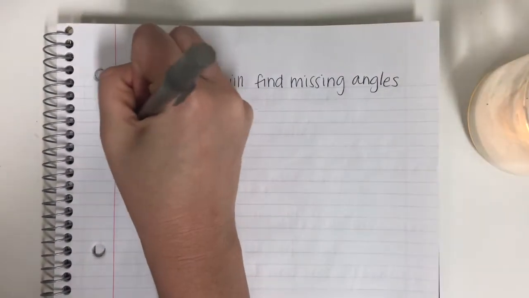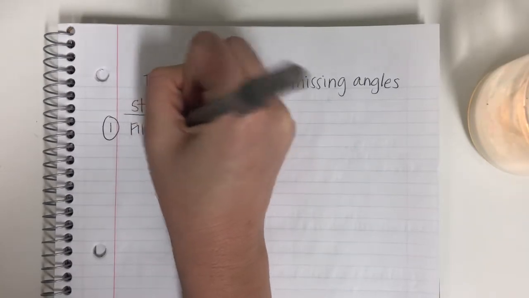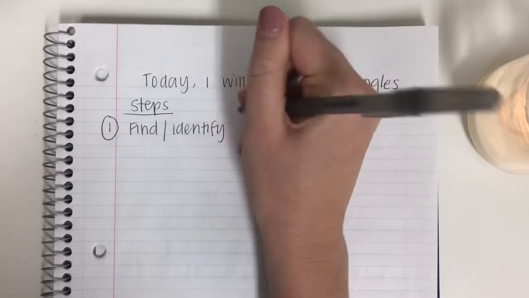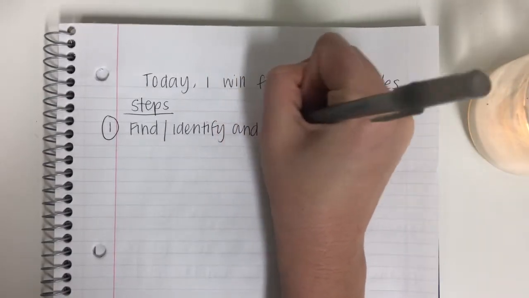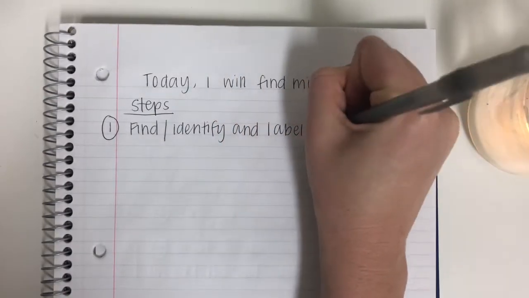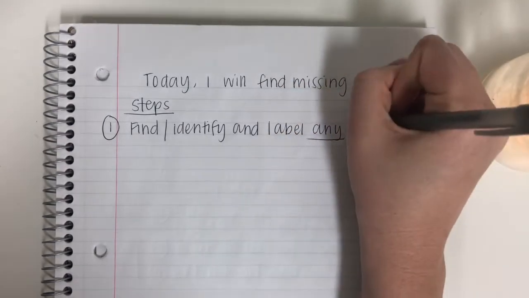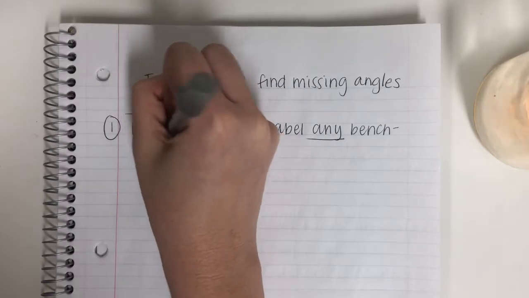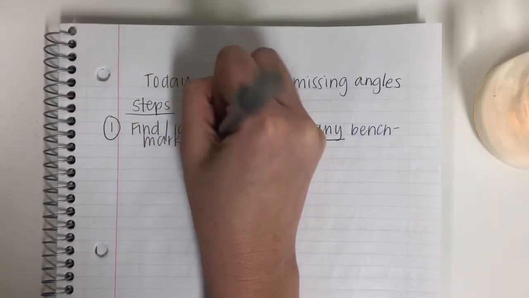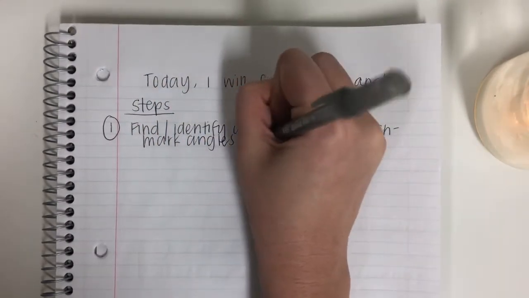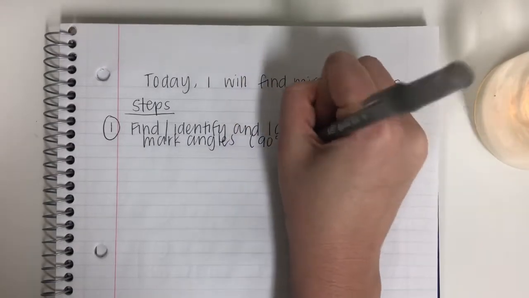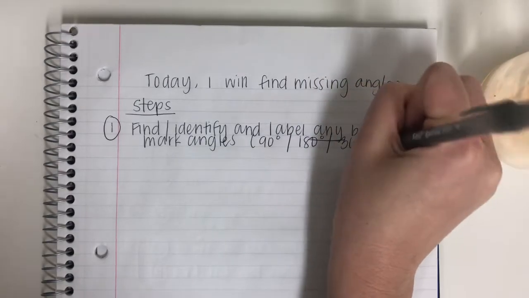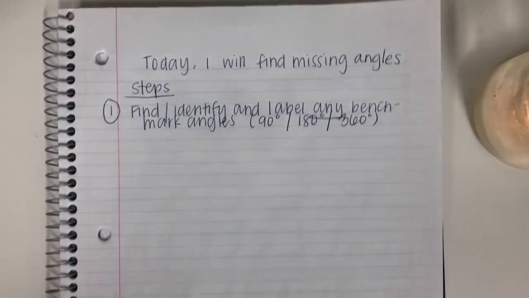So find, identify, and label any benchmark angles, which are probably 90, 180, and 360 degree benchmark angles.